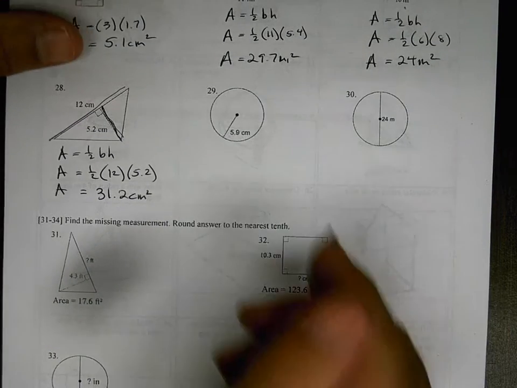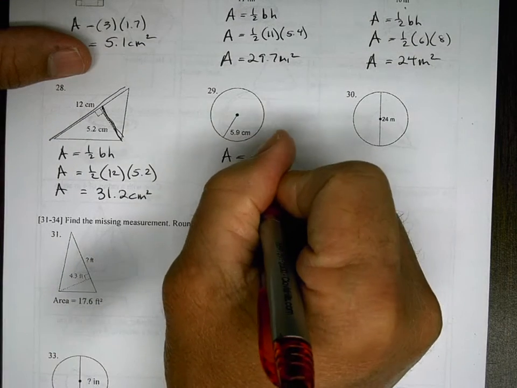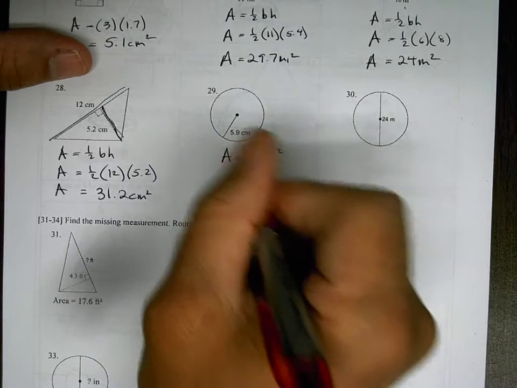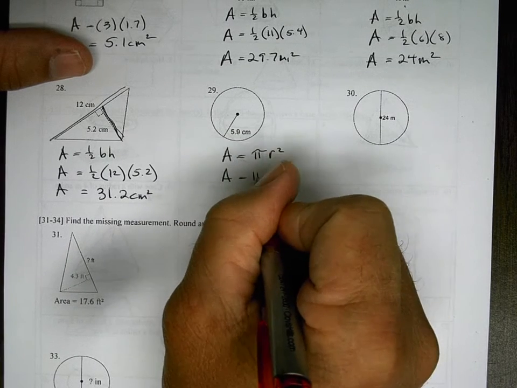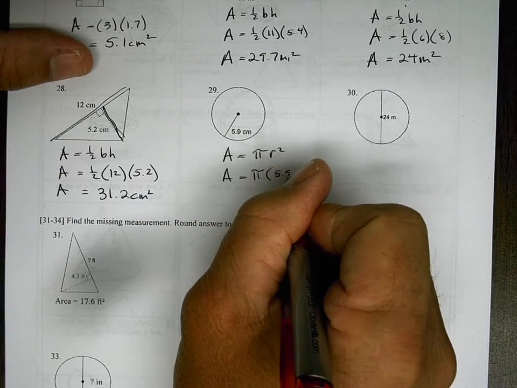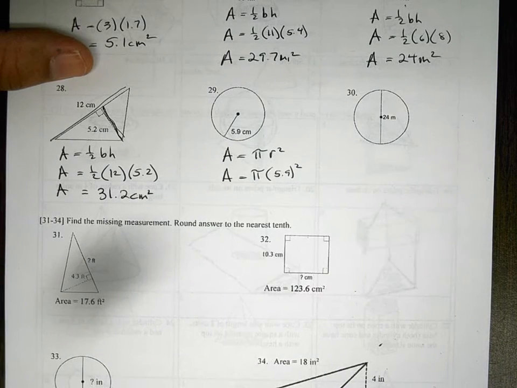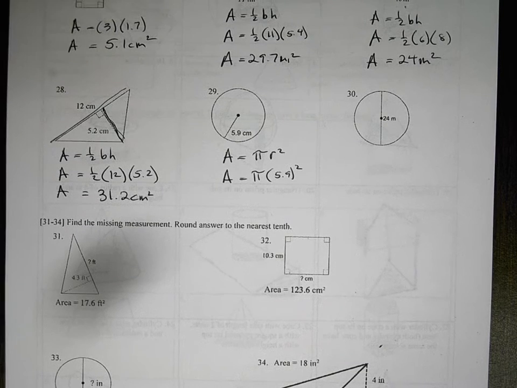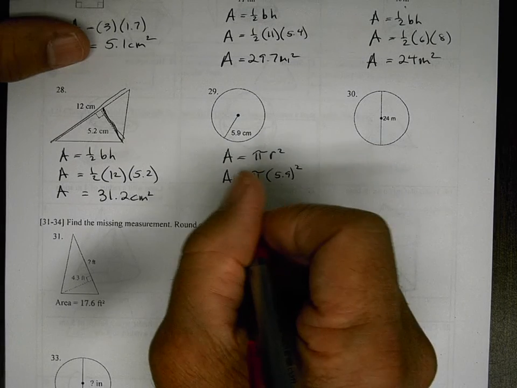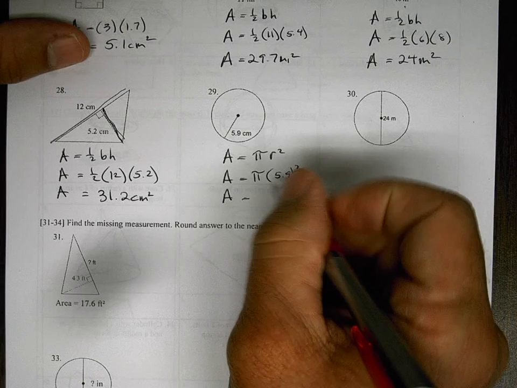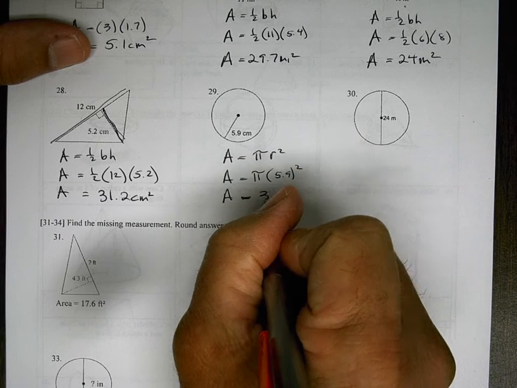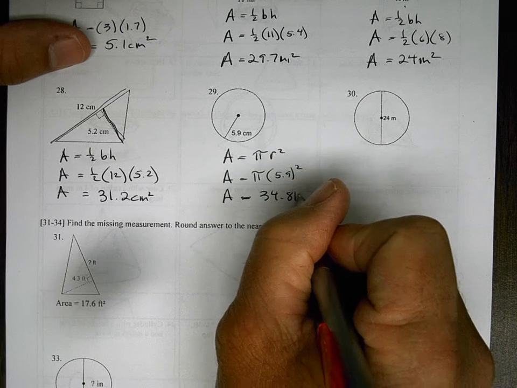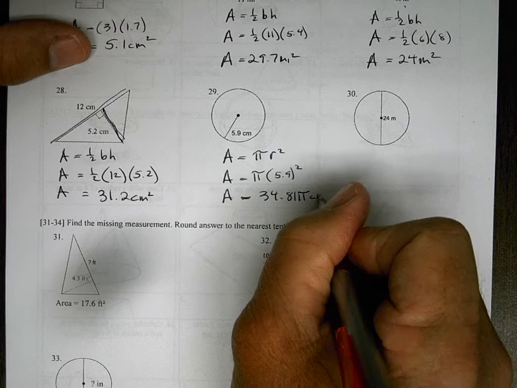Okay, number 29 is a circle, so the area of a circle is pi r squared, and we're given the radius, so it's pi times 5.9 squared. We're going to leave this in terms of pi, so we're just going to say the area is 34.81 pi centimeters squared.